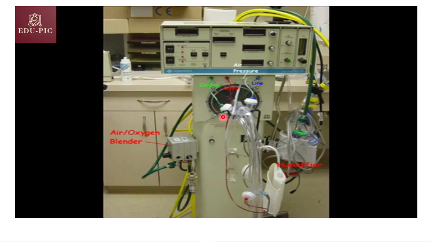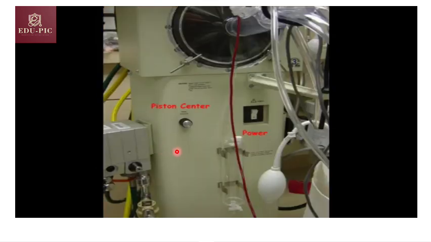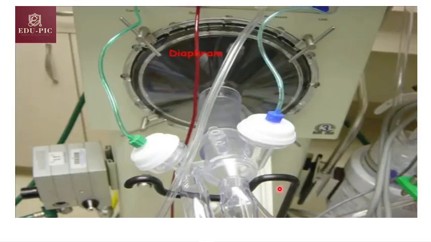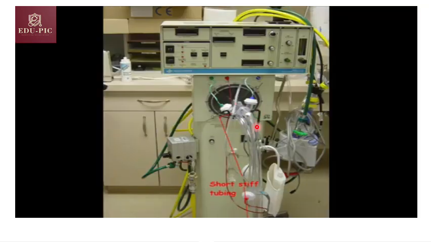These are other parts of the high frequency oscillatory ventilation machine. This is an air oxygen blender, and these are some lines. Here is a humidifier, as you can see. Here is a piston positioning, and here is the power on and off. Here is a diaphragm for a piston.